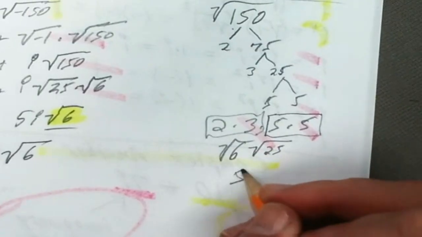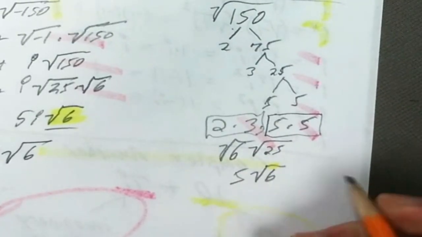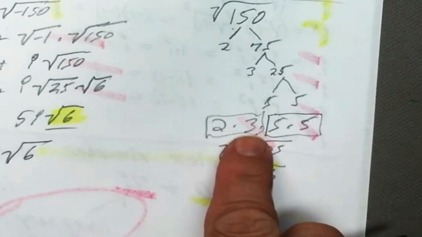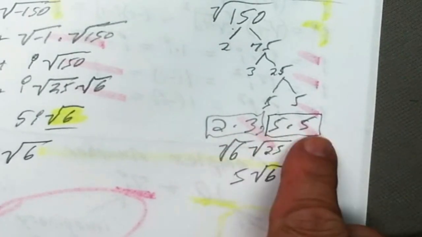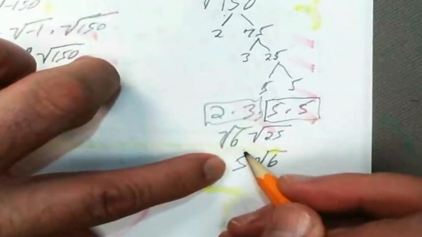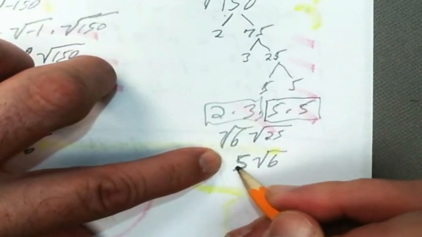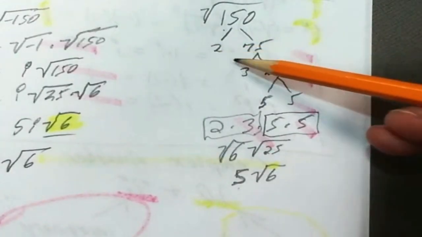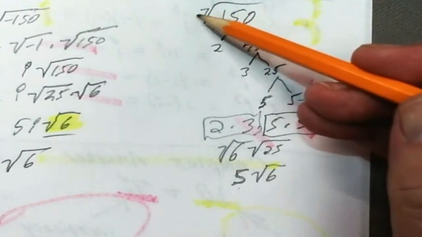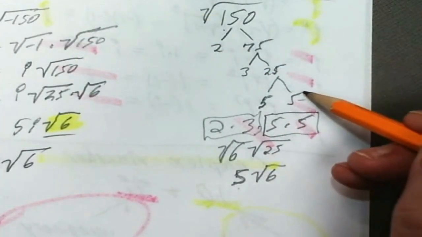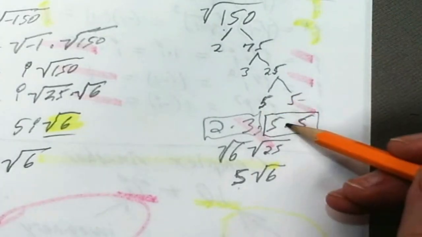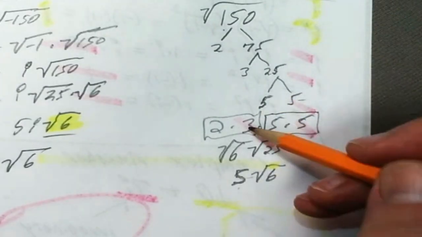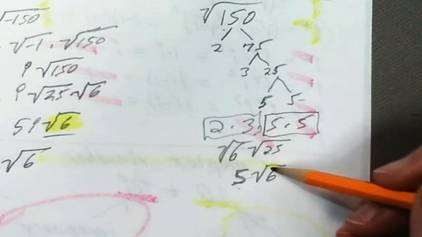This gets to come out as a 5, and this has to stay because there's only 1, 2, and 1, 3. But if there's a pair of them, it'll get to come out from underneath there and be just a number. When the factors are 2, 3, 5, and 5, and these are all under the square root, anytime it's got a buddy, it can come out. If it doesn't, it has to stay underneath the radical.